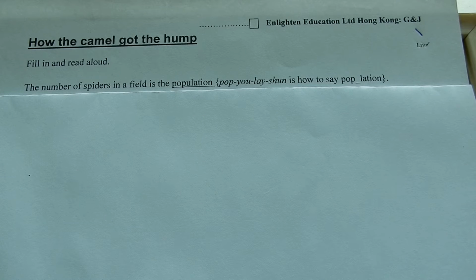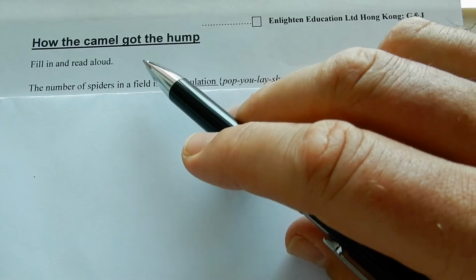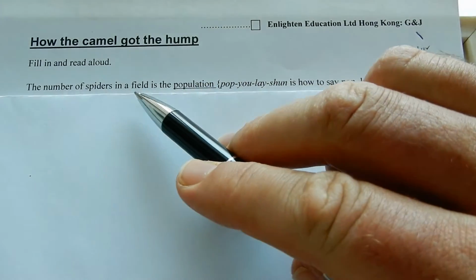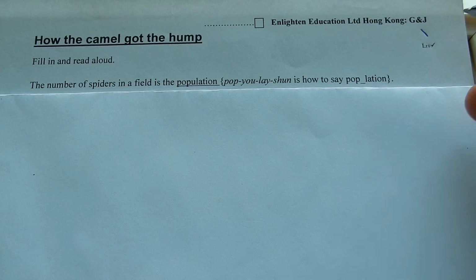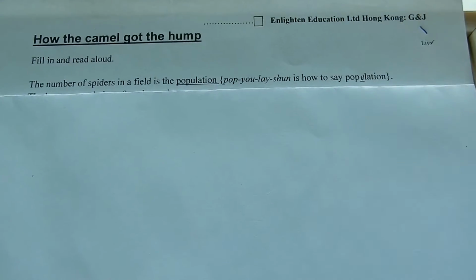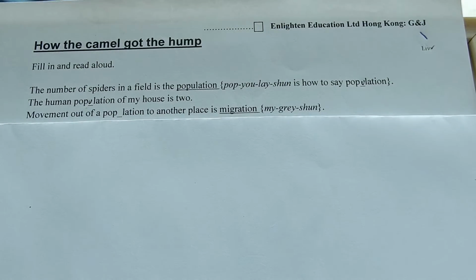How the camel got the hump. The number of spiders in a field is the population. The human population of my house is 2: me and my wife.